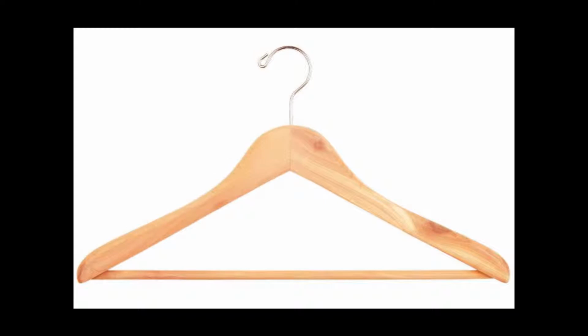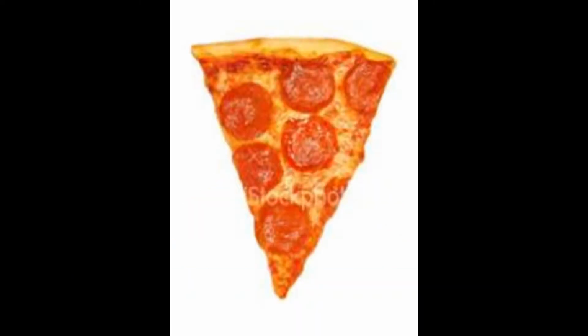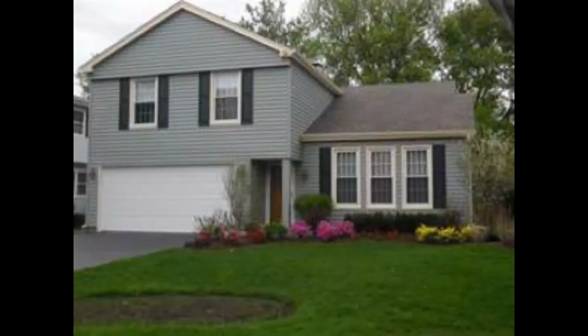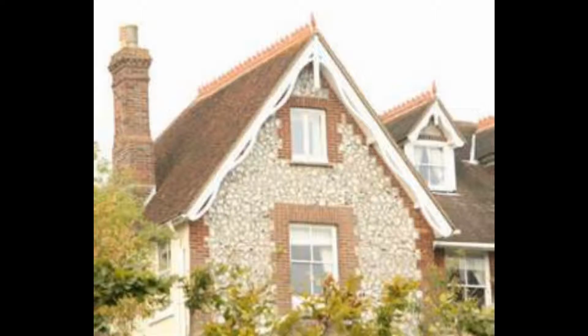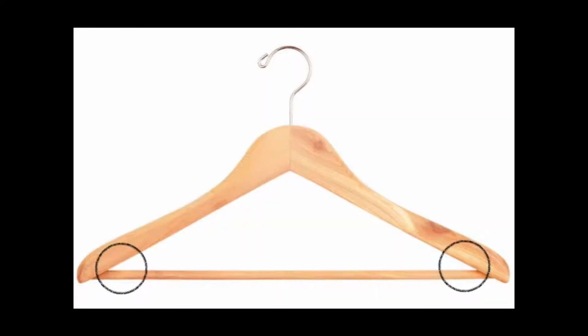Now it's time to take a look at some angles in real life. There are angles everywhere. We see them every day, at school, outside, even in our homes. To prove this, I've circled the angles in the following pictures of things we see every day. For my first example is this hanger. This hanger has 2 acute angles and 1 obtuse angle.